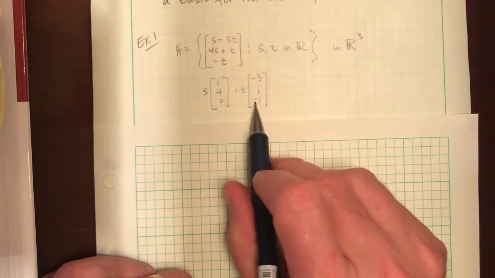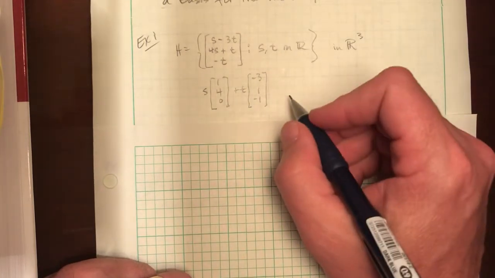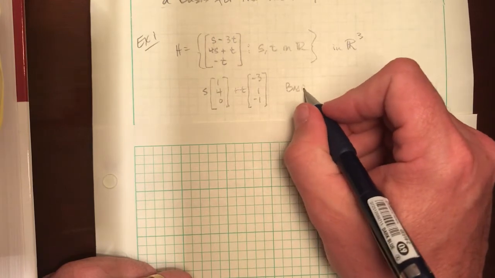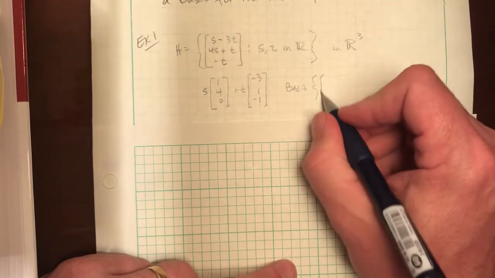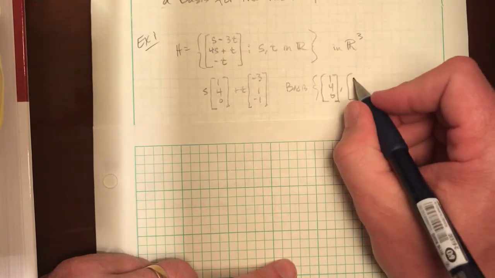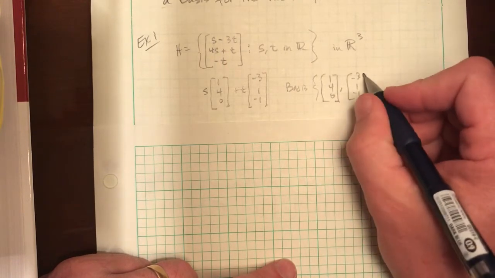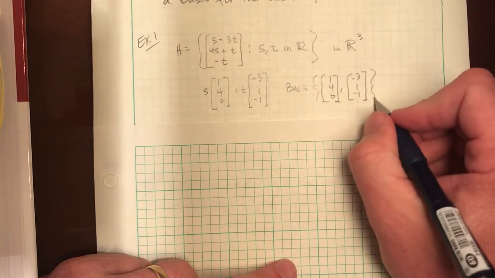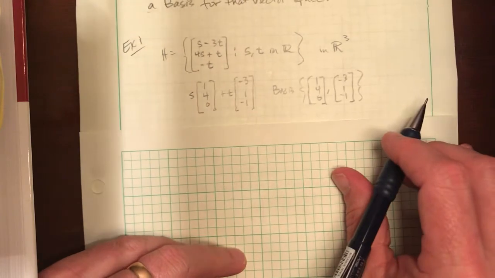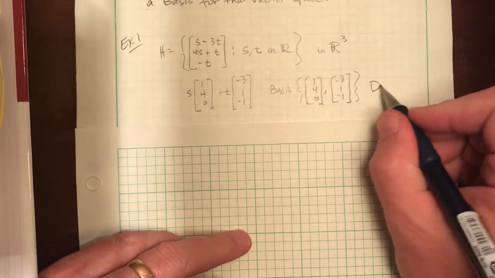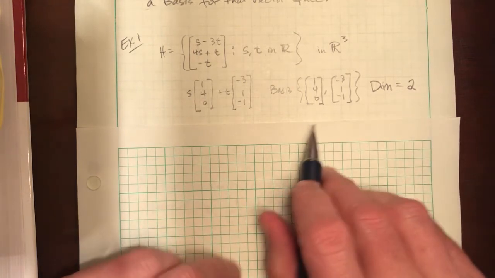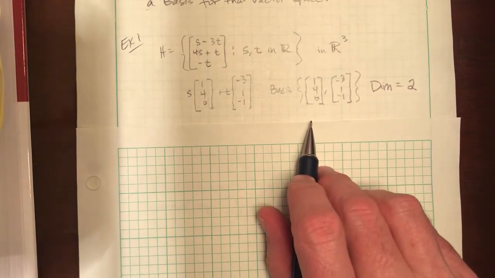So here's another way to see this. We have a basis of 2 vectors, 1, 4, 0, and -3, 1, -1. And that's where we stopped in the last section. We were looking for a basis for a subspace. Well, we're just going to extend it by one more idea. The dimension is 2. We have 2 vectors that pull this off.